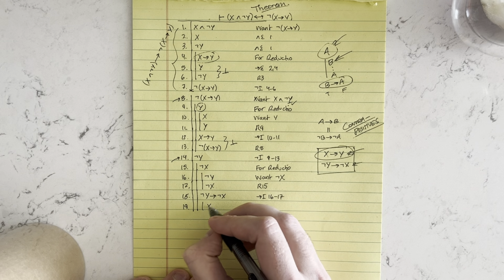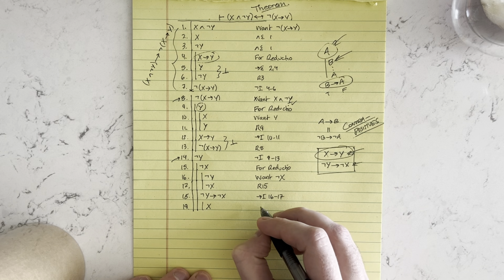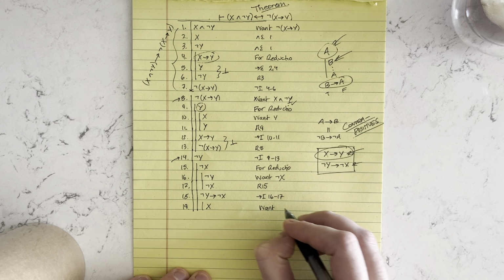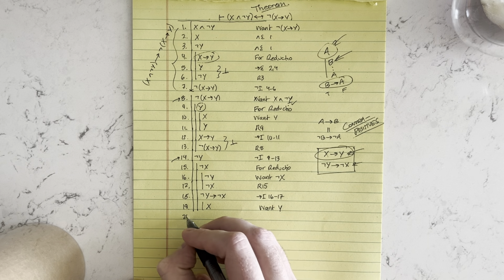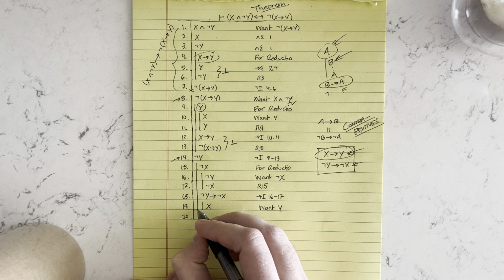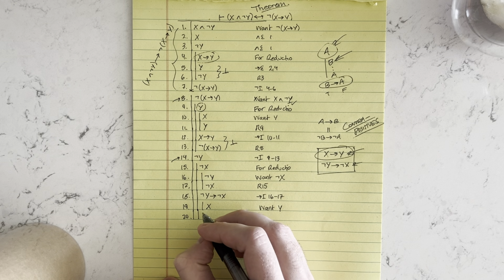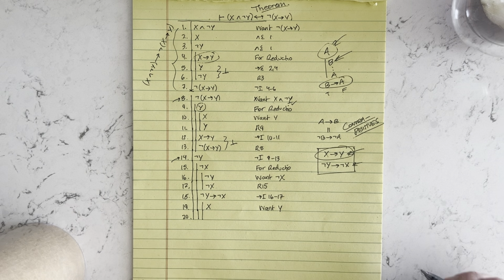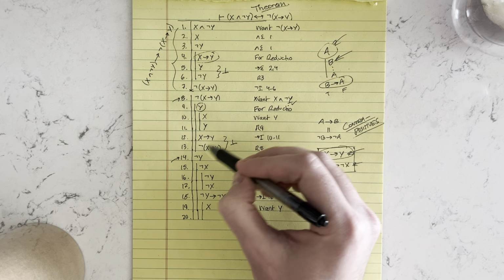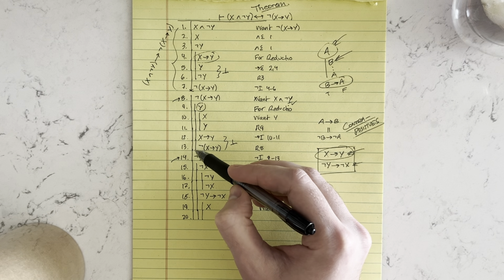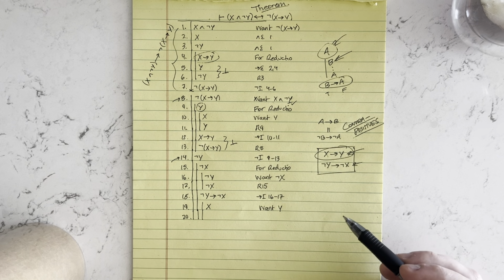So let's try assuming x, want y, right? I'm like 3 subproofs deep now. All right, so I can't pull y from anywhere directly, right? Y appears up here, but this assumption has ended already. So I can't pull it from up there.